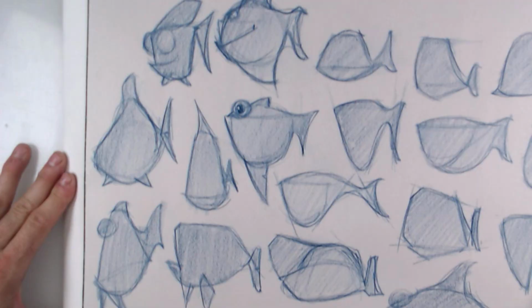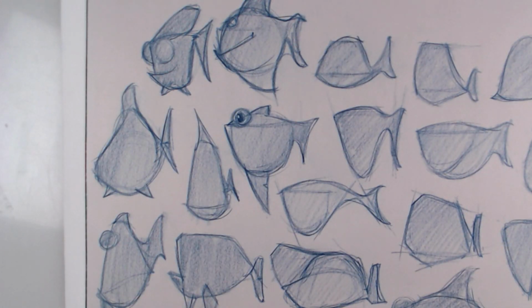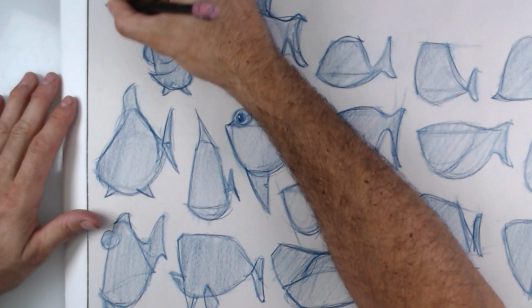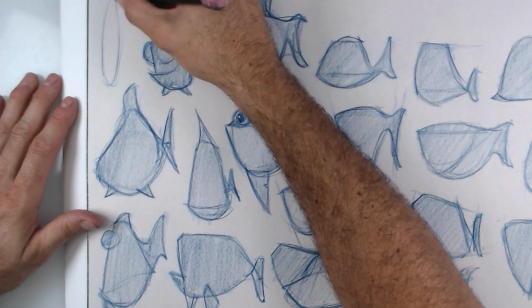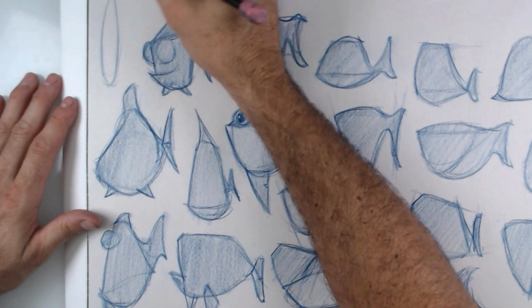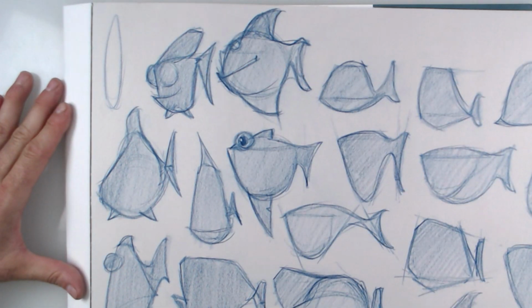I like it. I like that guy's shape. That's cool. You know, came out good. Just trying to push something a little different way. What about something like this? Squash oval.